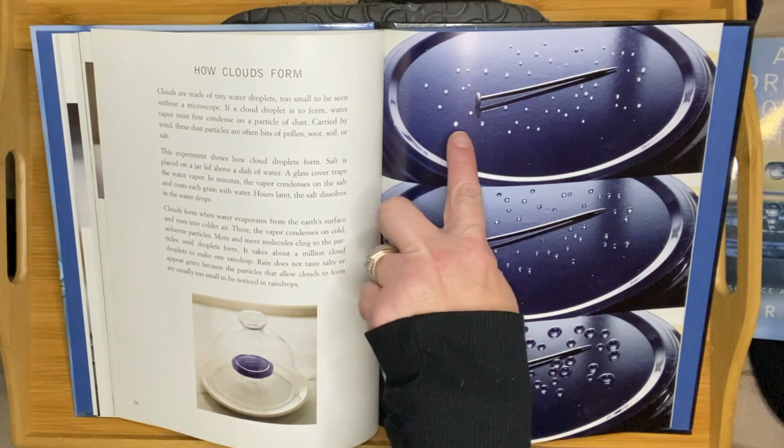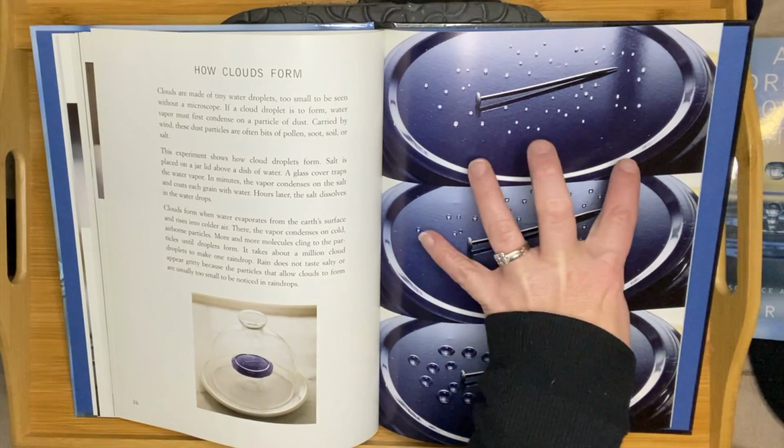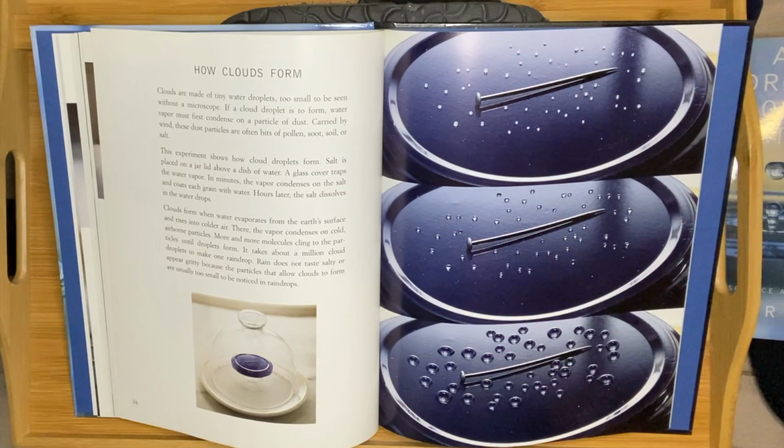So look, here's the salt. So they had that shut in there. So this is just a zoomed in version of that. Now look at the salt. Now look at that.